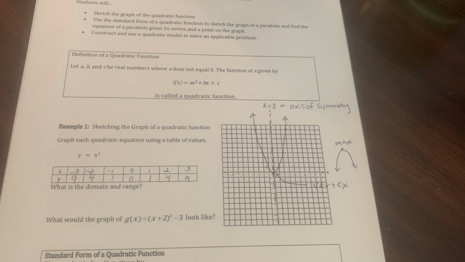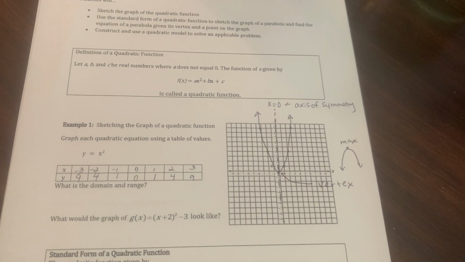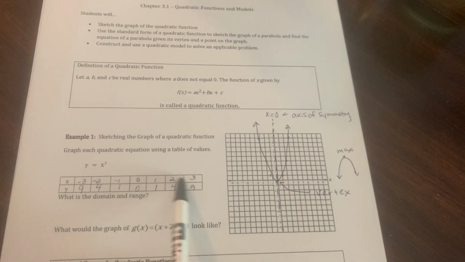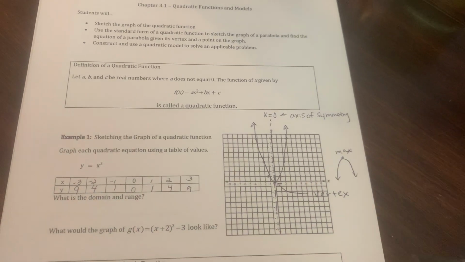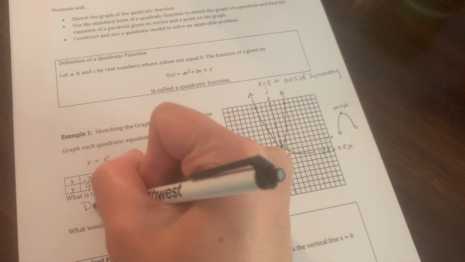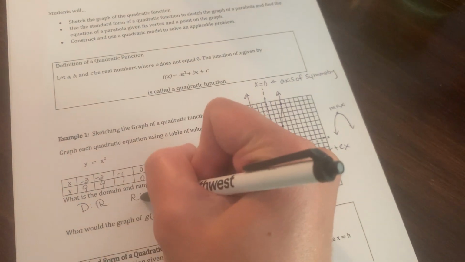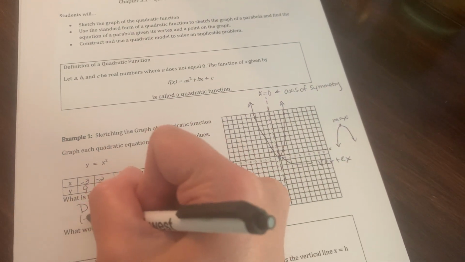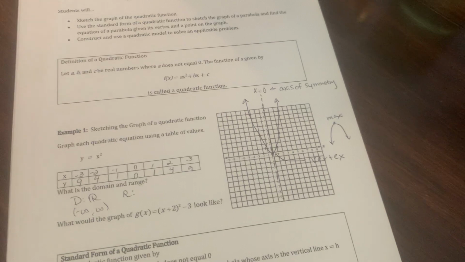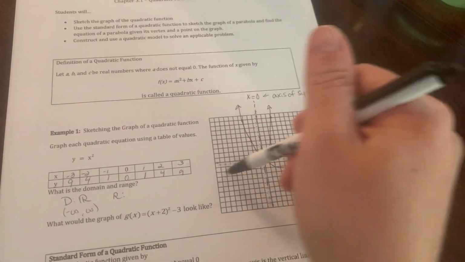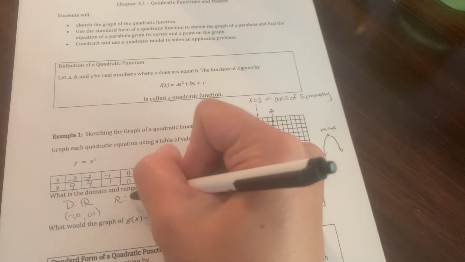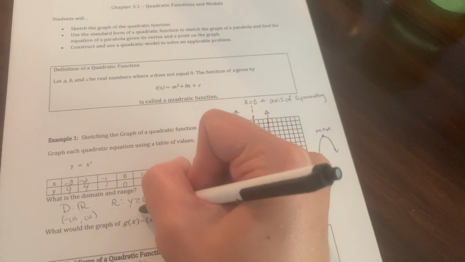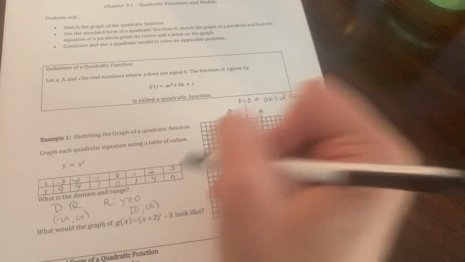It asks what the domain and range is. So logically, if you think about it, what numbers can you square? We squared positive numbers, we squared negative numbers, and we squared 0. So our domain was all real numbers, or you could say from -infinity to infinity, and our range, there's nothing negative, we got 0 or greater. So you could say y is greater than or equal to 0, or you could say we start at 0 and go to infinity.